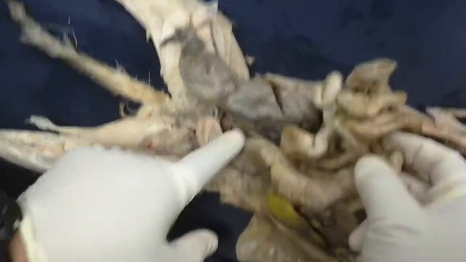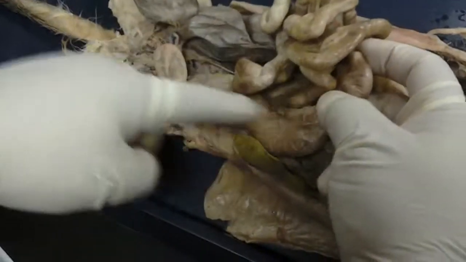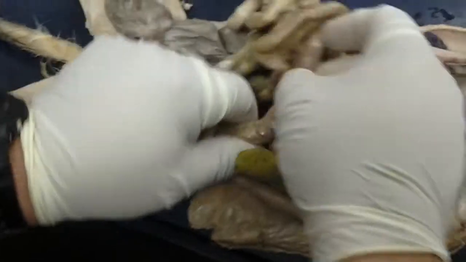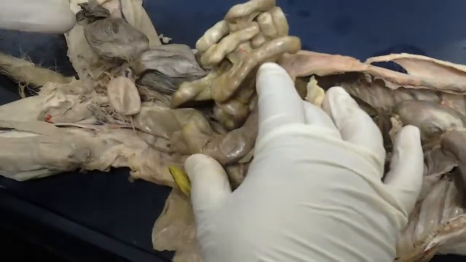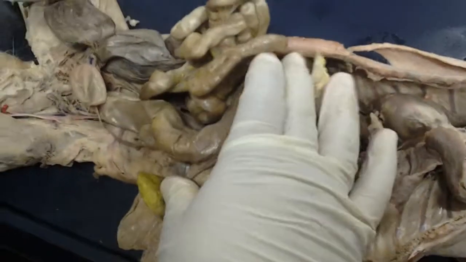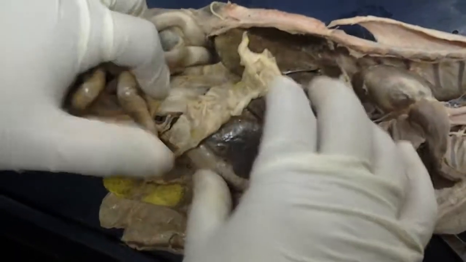In the case of the cat, we really don't see a whole lot of that. It's just going to be colon. But be sure to know the other terms for the human, and be able to identify those as well. And then that would go out to the anus, and that's basically the end of the GI tract.